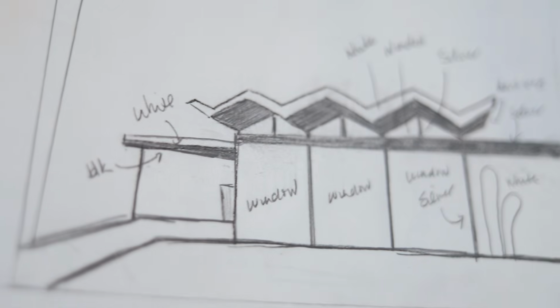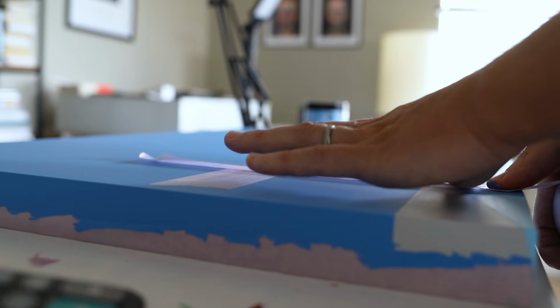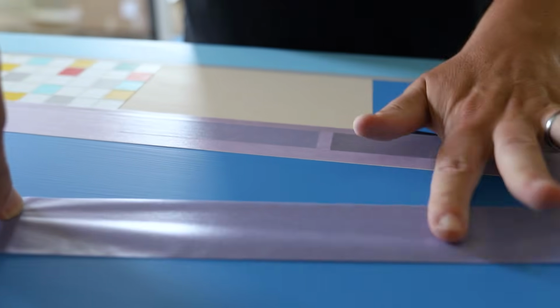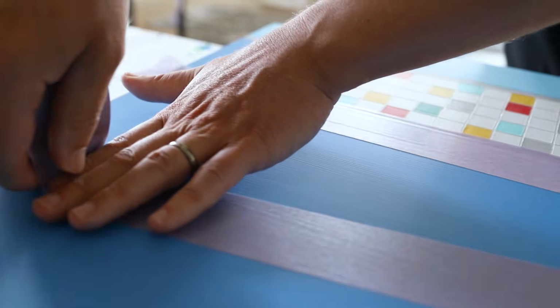Sometimes I can't get the sketch to look the way that I want it to look, but I know that I can with tape. Like, I know that I can paint it. So I'm just drawing with tape. That's really what I'm doing a lot of times, because I just know I can do it faster with the tape than I could on a small piece of paper.